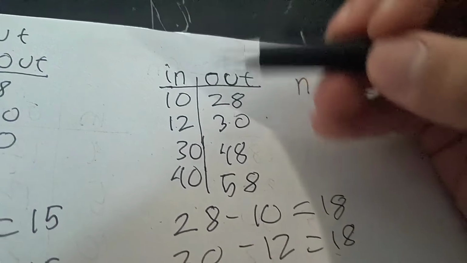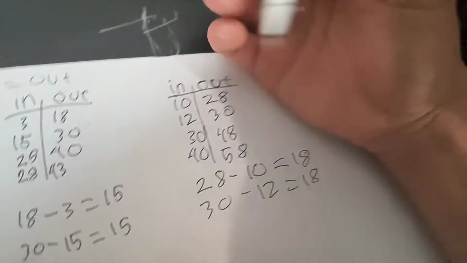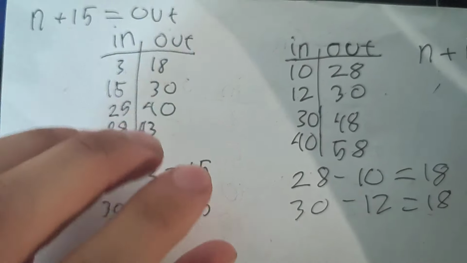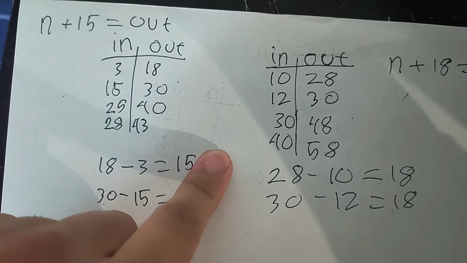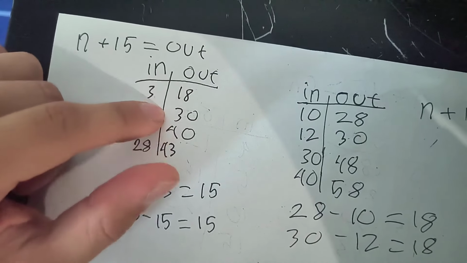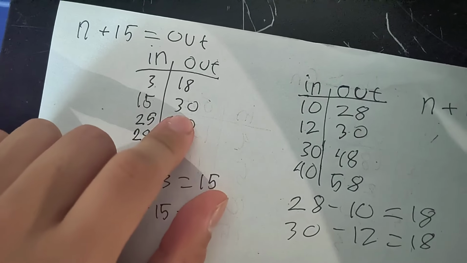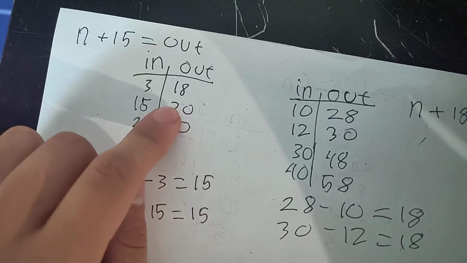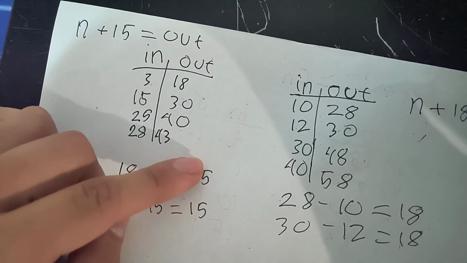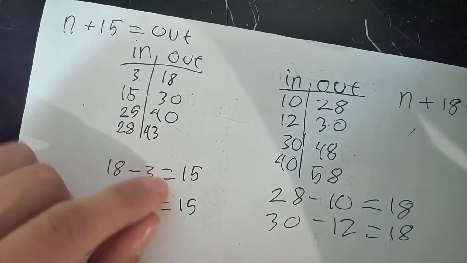And there we go, we've solved this input-output table, and we've come up with the rule for it. And this is how you would solve input-output tables with an addition rule. If the output's increasing from the input, then you could be dealing with an addition rule. But it's only if the differences between the outputs and the inputs, for all the outputs and the inputs, are the same.